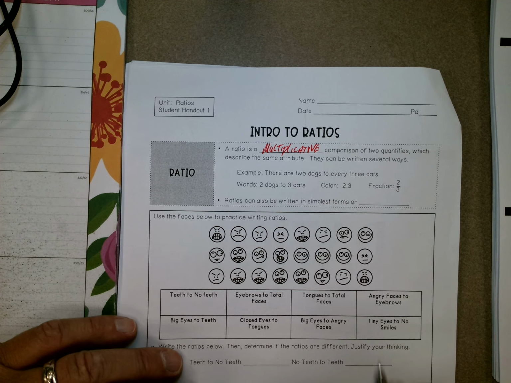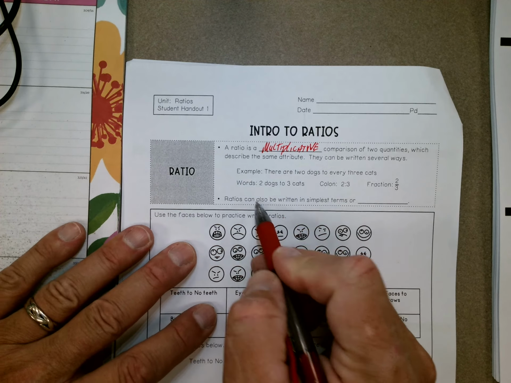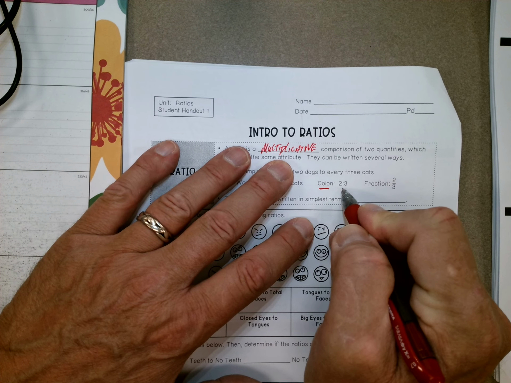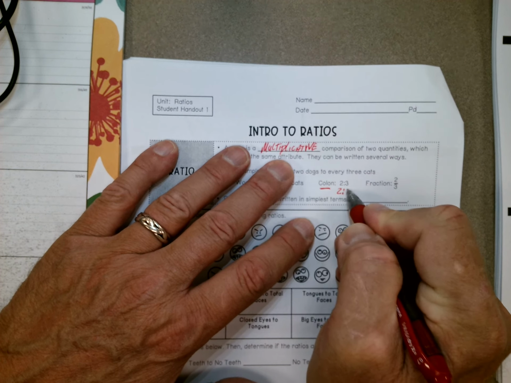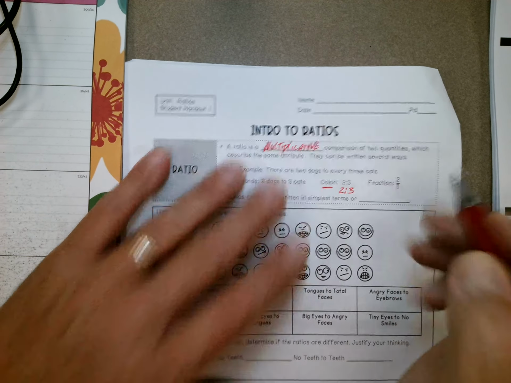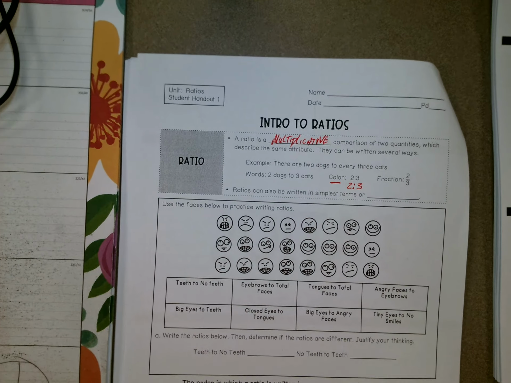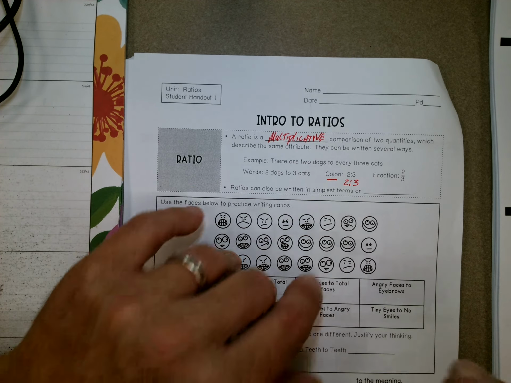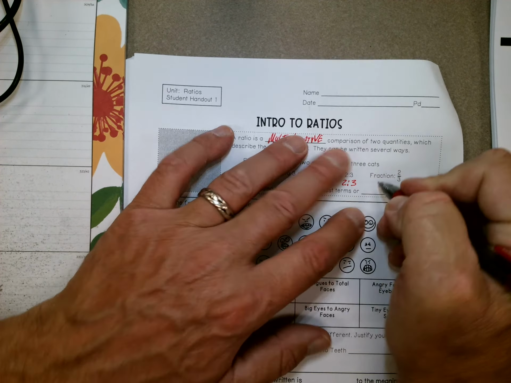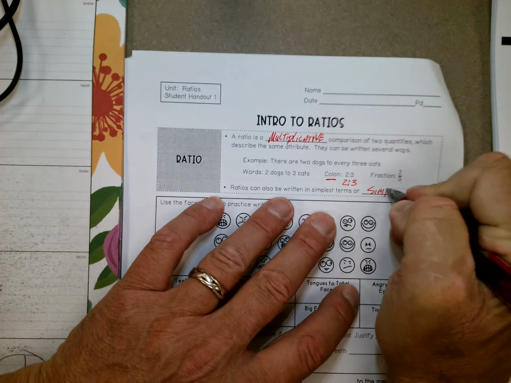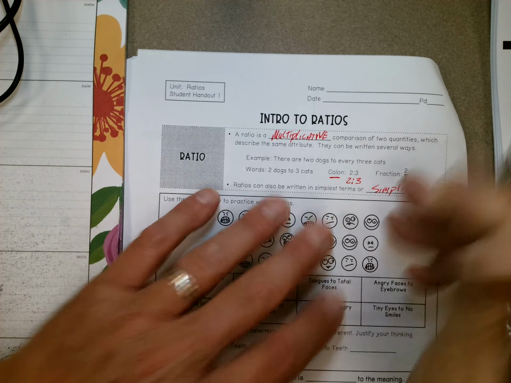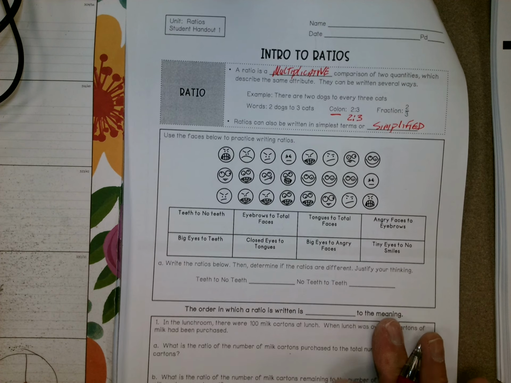They can be written several ways. So we can write it horizontally in words, 2 dogs to 3 cats. We can write it with a colon, 2:3. Or you can write it as a fraction, and a fraction is just a fancy way to write a division problem. Remember that. Ratios can also be written in simplest form or simplified. So we always want to simplify the fraction, and that's important.